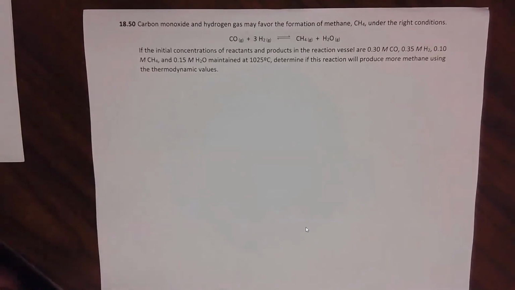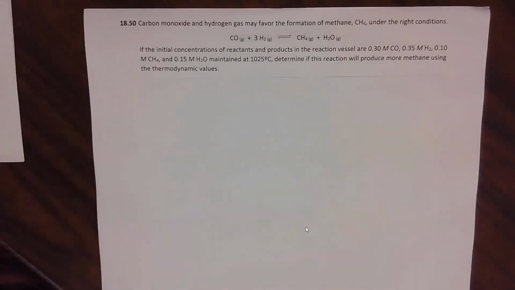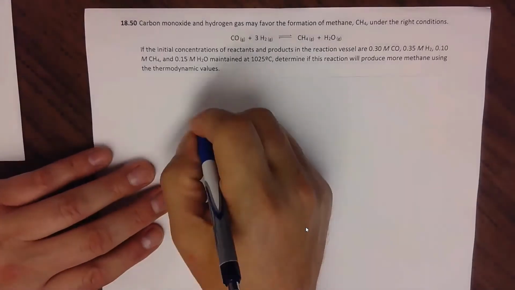So what equation would we need to solve this? Q, the quotient equation. But that only works if we know K. Do we know K? No. Can we look K up? Yeah, we could find K. How? Products over reactants? No, that's Q, right? We can find Q.